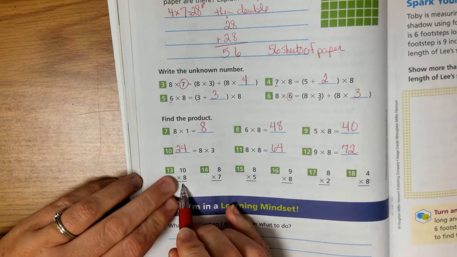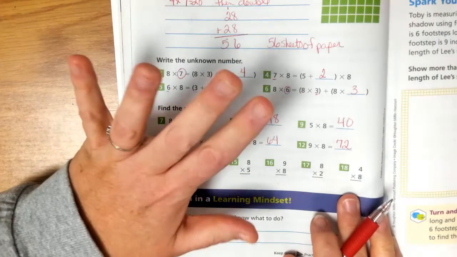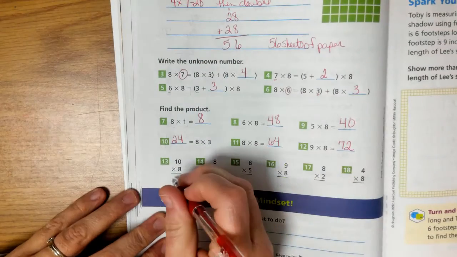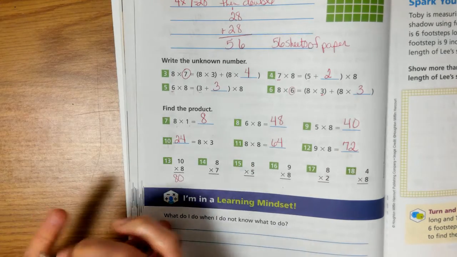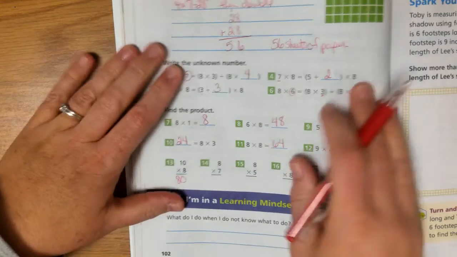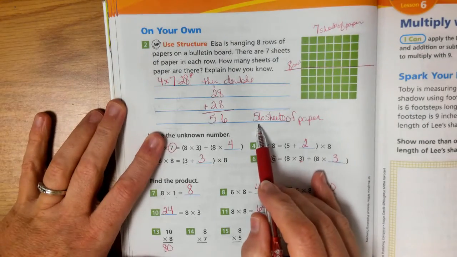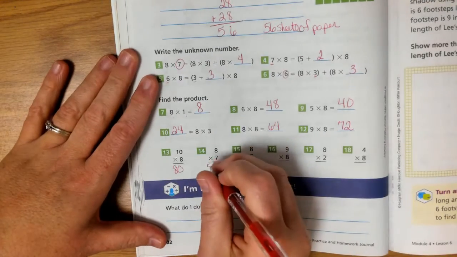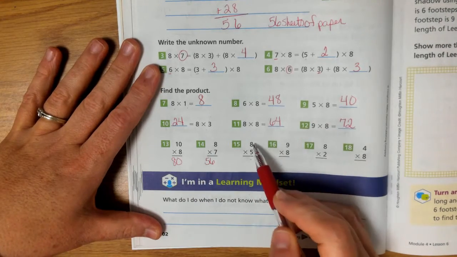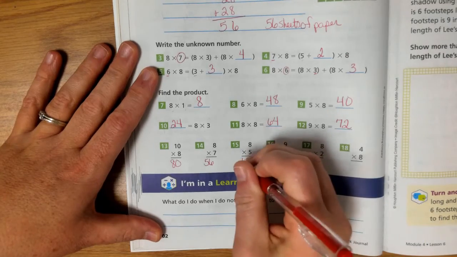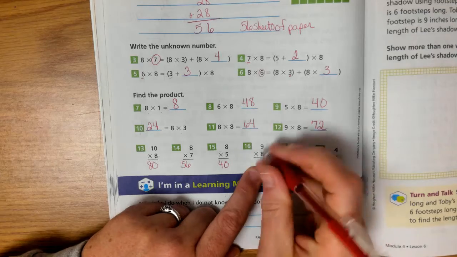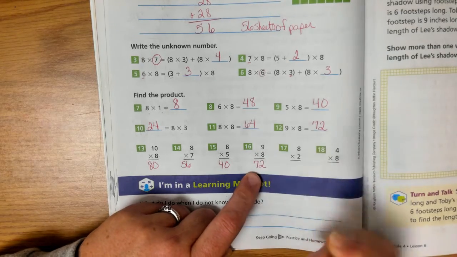10 times 8. So if I count by tens, 8 times, 10, 20, 30, 40, 50, 60, 70, 80. Remember, we do the identity and then we put a 1 at the end. 8 times 7. Ooh, we just found 8 times 7 up here. 56. 8 times 5, we already did that. 5 times 8 is the same as 8 times 5, so that is 40. 9 times 8, ooh, we just did that on number 12.